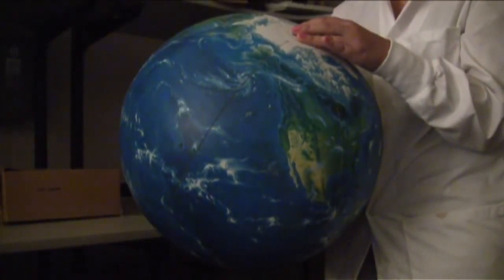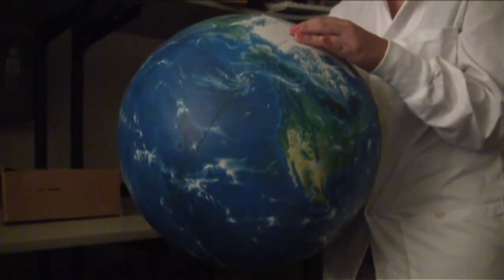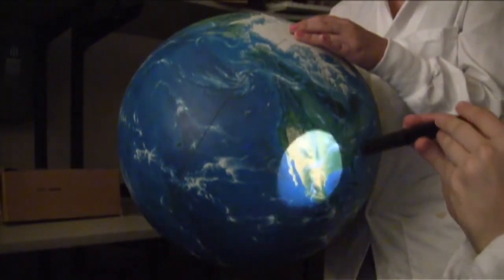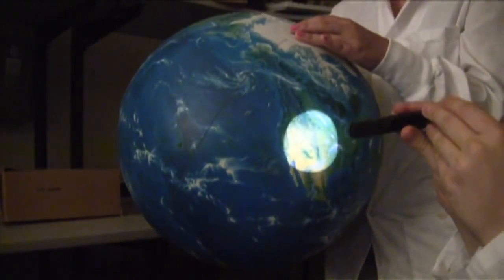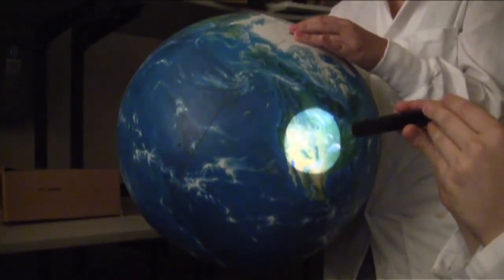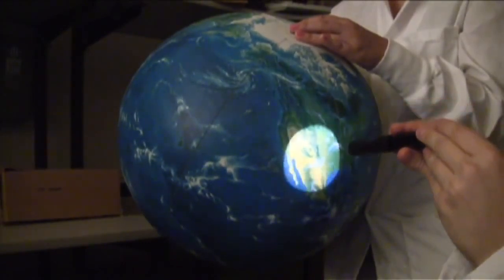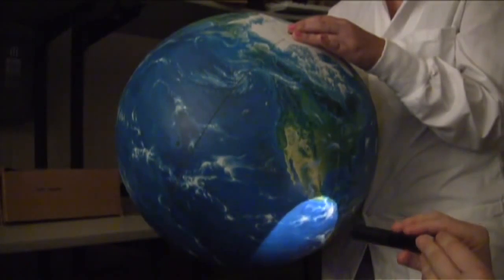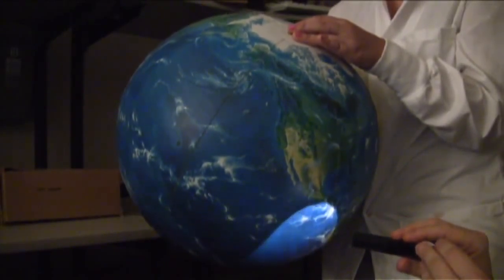Here we have a globe that's angled at about 23.5 degrees. It's June, so the northern hemisphere is angled towards the Sun. If we shine the flashlight directly on the northern hemisphere, we see it illuminates a certain area. But when we move the flashlight to shine indirectly on the southern hemisphere, we see that it's illuminating a larger area, just like we talked about.